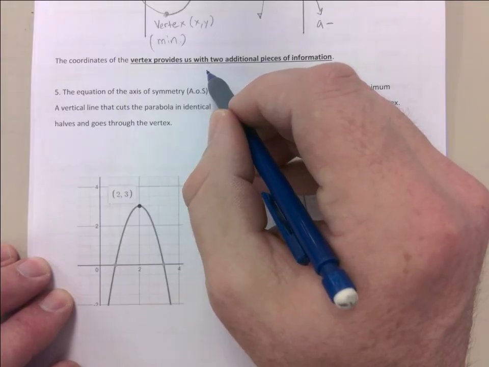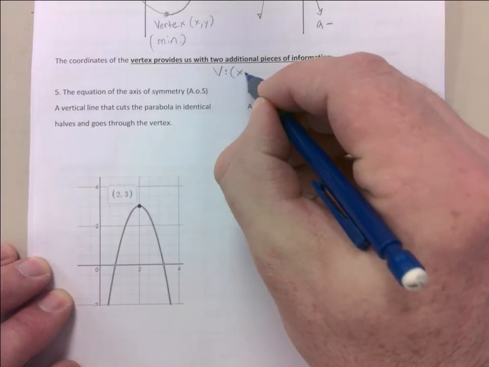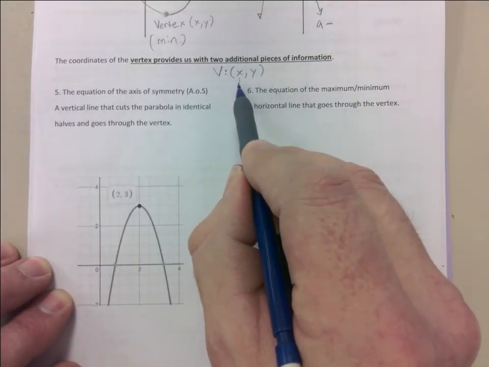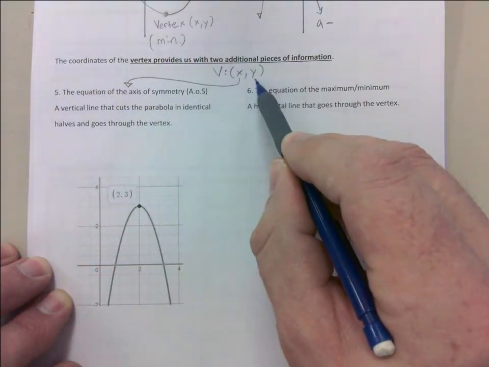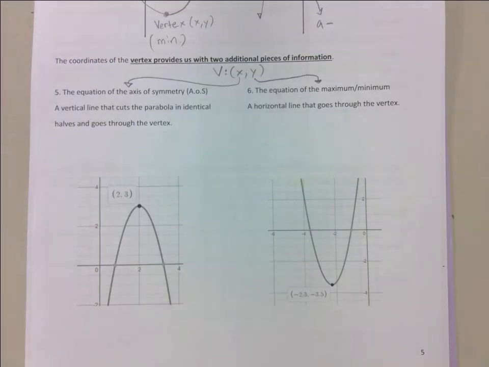Let me see what I do here. So if the vertex has coordinates x and y, the x gives us this part, and the y gives us that part. Okay? What are those two parts? Thought you'd never ask. I'm going to use two different colors here. I'm going to use green and pink if you want to do the same.